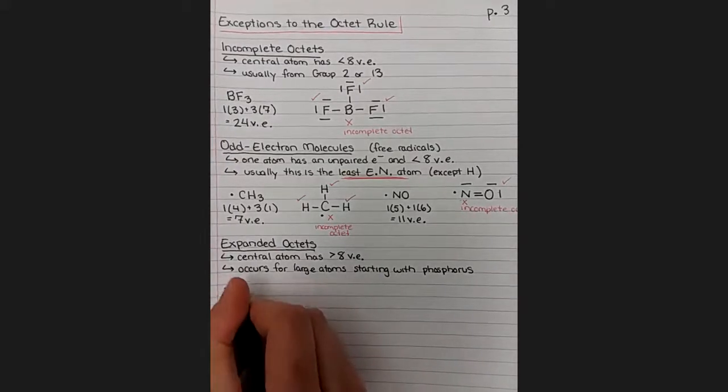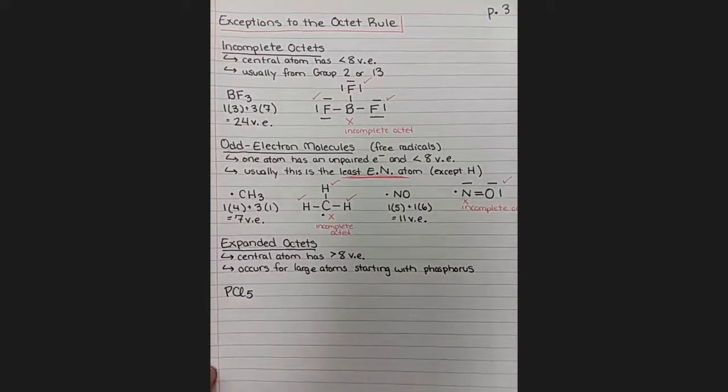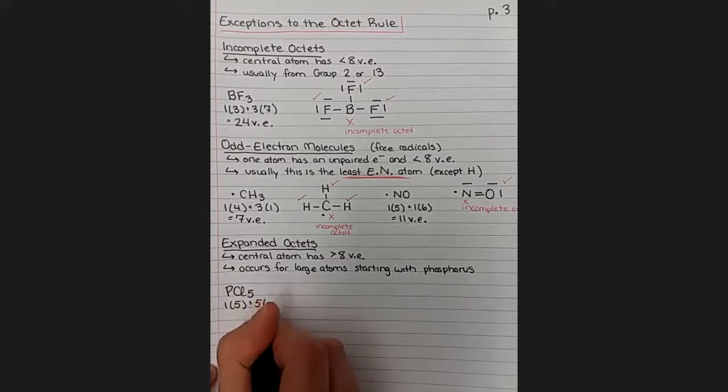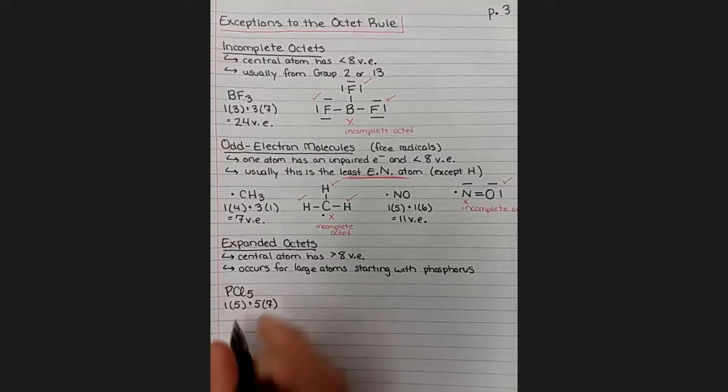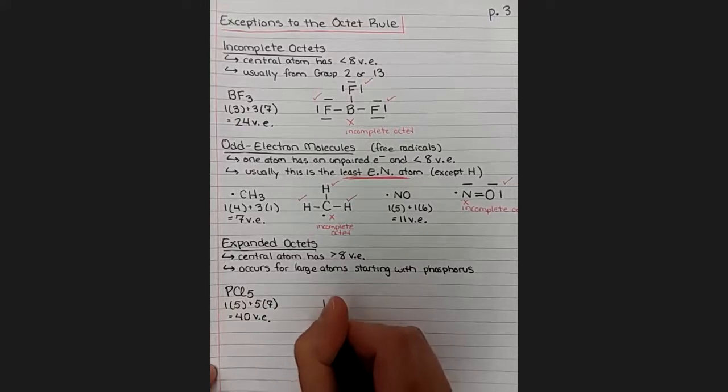So we can draw examples like PCl5. So phosphorus is in group 15. So it has 5 valence electrons. There are 5 chlorines. They each have 7. That gives us a total of 40 valence electrons. And this should feel uncomfortable.